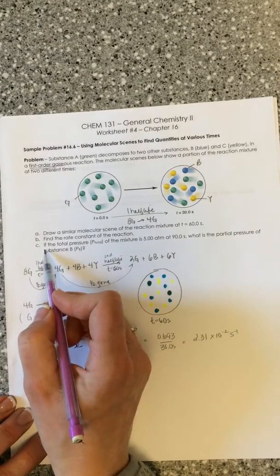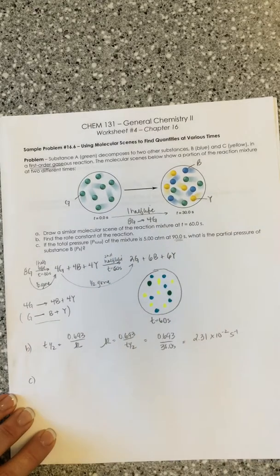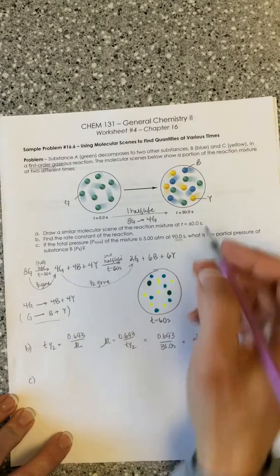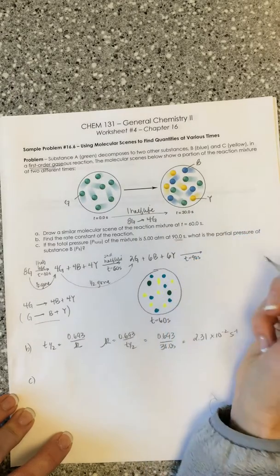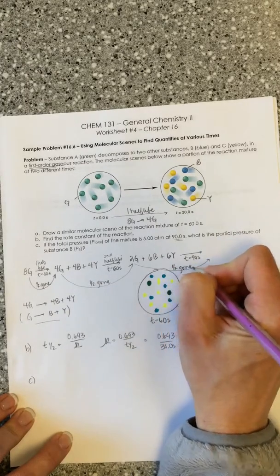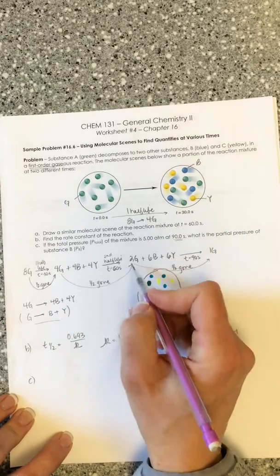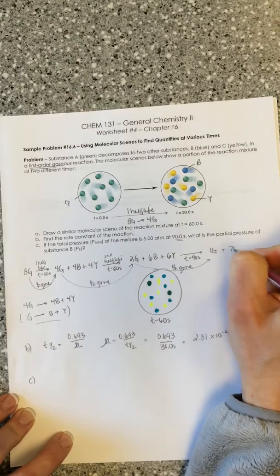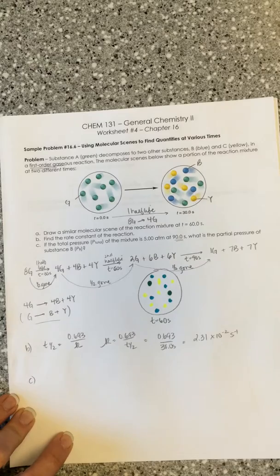Part C says, if the total pressure of the mixture is 5 atmospheres at 90 seconds, what is the partial pressure of the substance B? Again, that's going to be our blue spheres. Let's go back to our top equation and ask what happens at time equals 90 seconds. Again, one more half-life. We're going to have half of our reactant disappear. That's only 1 green, so we're going to be down to 1 green, and the 1 green that reacted will make 1 more blue and 1 more yellow. So this is the mixture that we'll have at time equals 90 seconds.